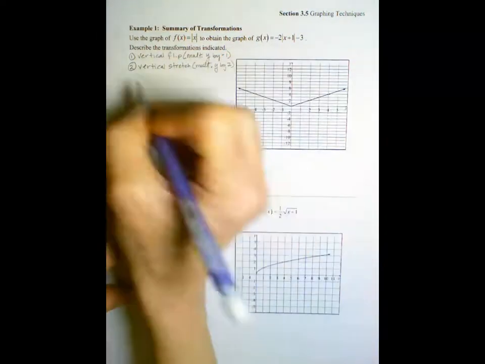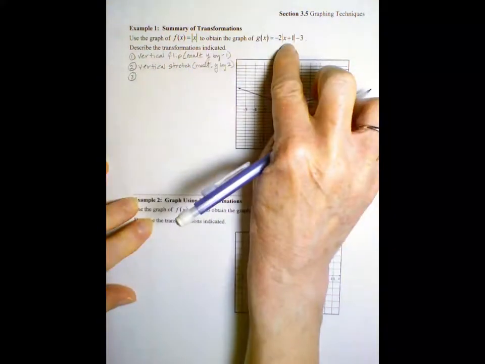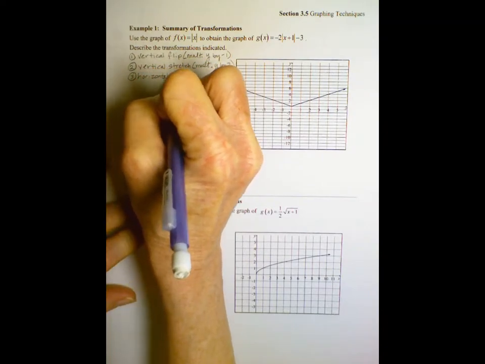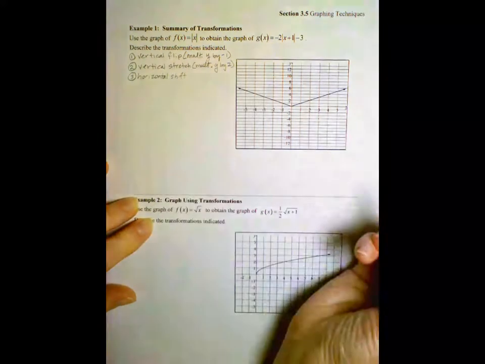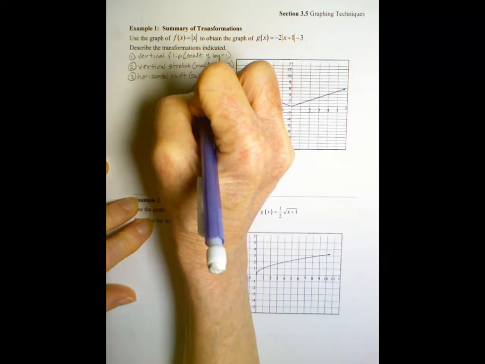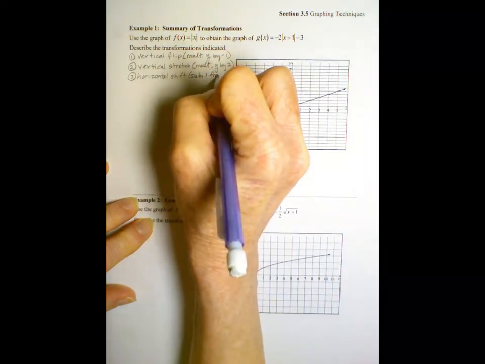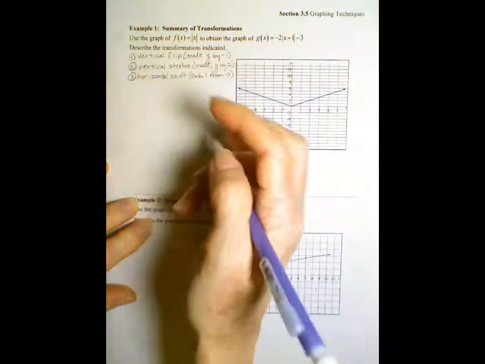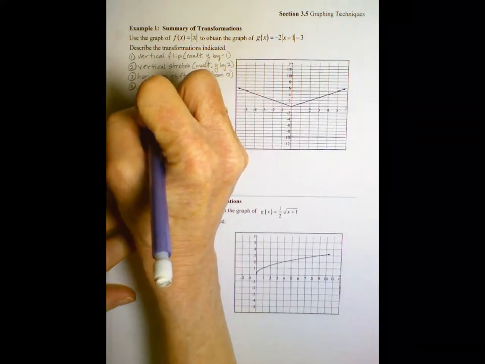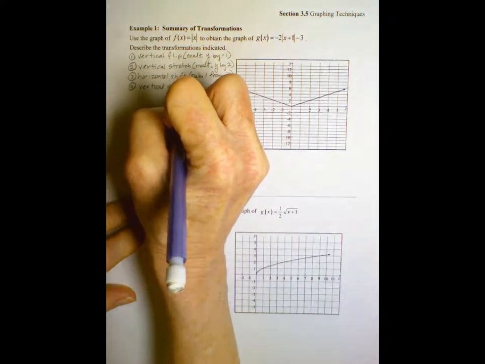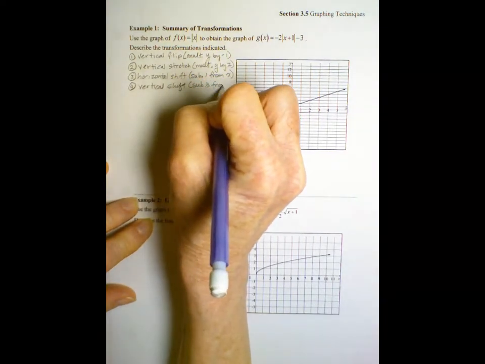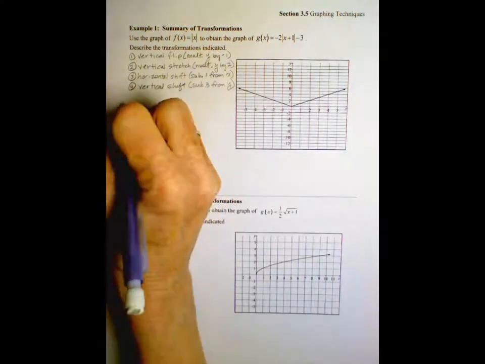All right. The third one I see here, inside the function, is a horizontal shift. Which direction? Left. Yeah, left 1. So I'm going to subtract, S-U-B, 1 from x. That'll shift it left. And 4 down 3, right? A vertical shift. And I'm going to subtract 3 from y. So let me get my points here.